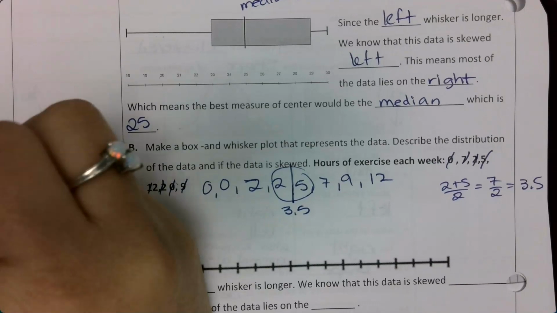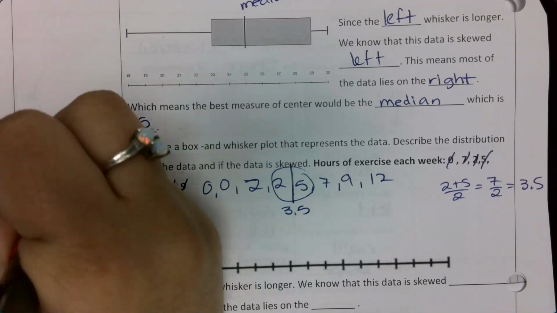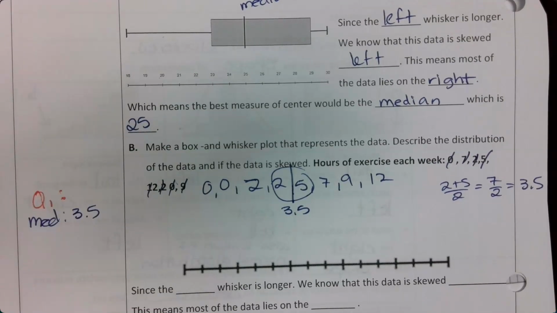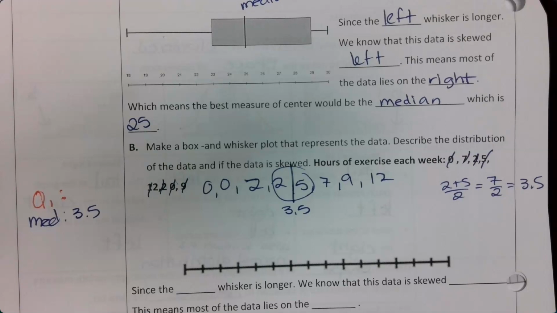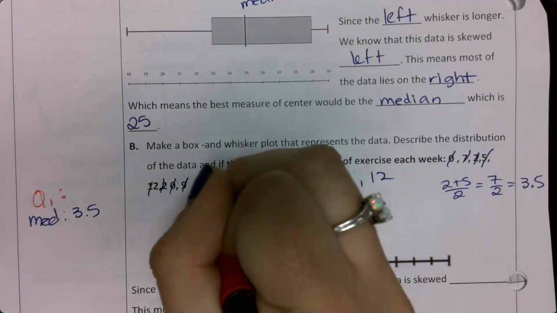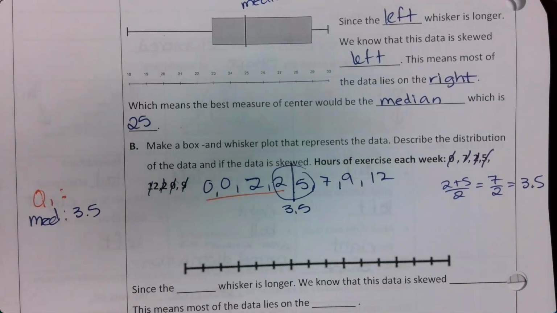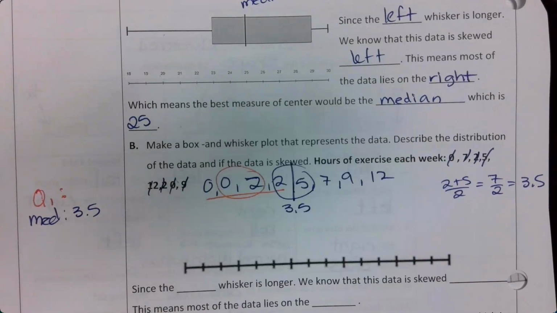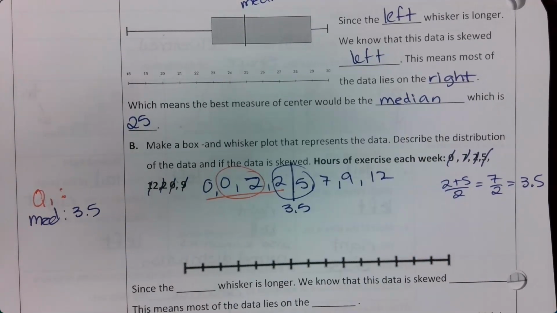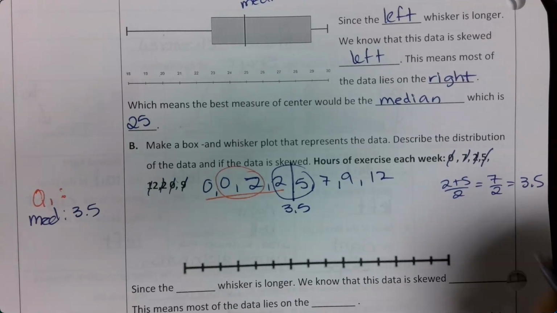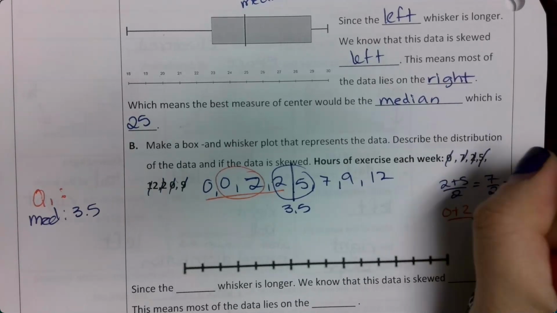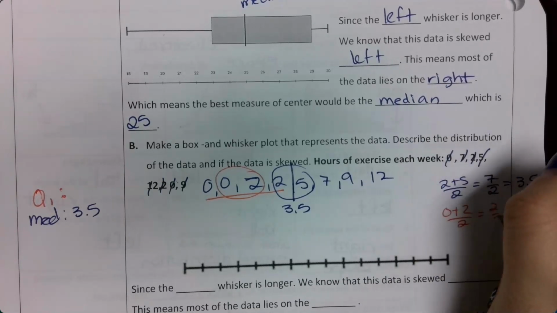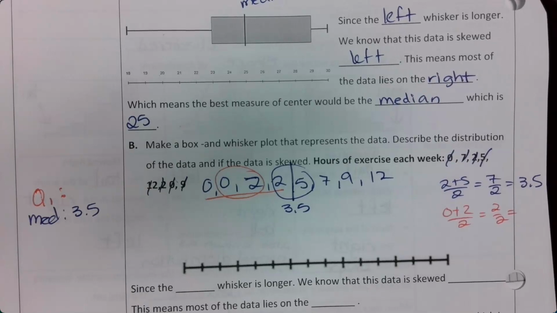So to find my first quartile, I want to look at the middle of all of the numbers to the left of my median. So I'm looking at all of the numbers left of 3.5. There's 4 numbers I'm looking at. So when I look at this, my Q1 is in between 0 and 2. How do I find that? Add them together and divide by 2. So I have 2 divided by 2, or 1.